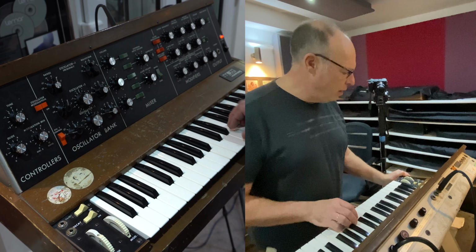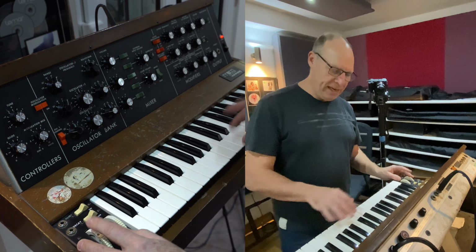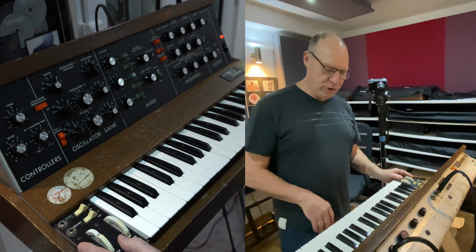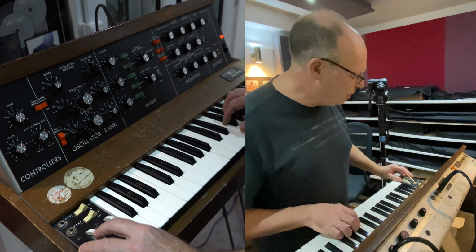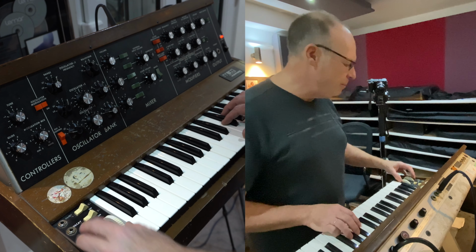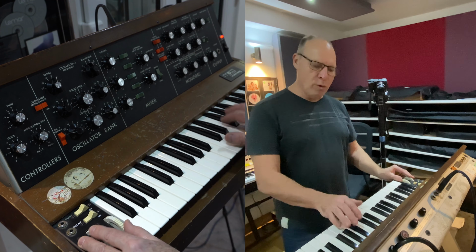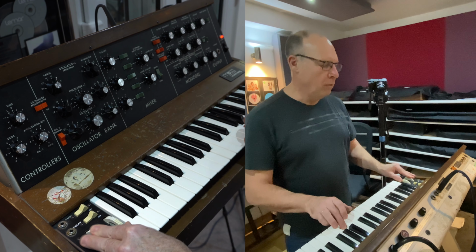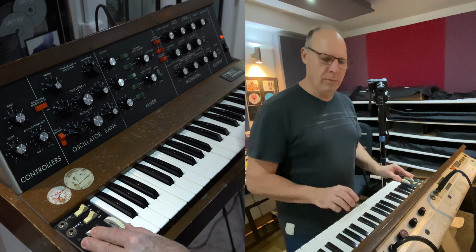On the Jupiter 4, it doesn't have modulation easily accessible. You have to use the pitch bend or modulation. So I've got into a knack of using the pitch bend for modulation, and it works on all the synths. And it's a nice sound because you've got complete control over the modulation. Okay.